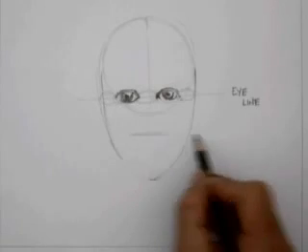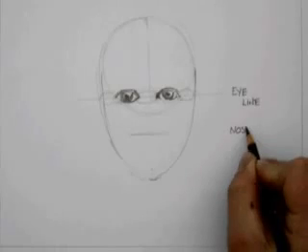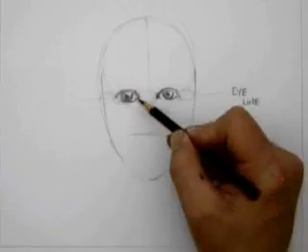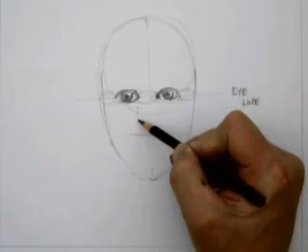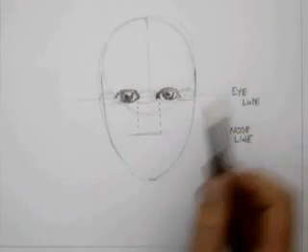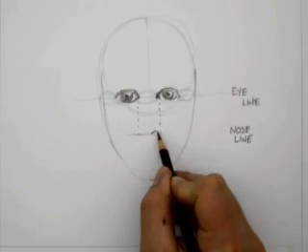Next, I'm going to figure out where the nose line is, and conveniently the nose line is halfway between the eye line and the bottom of the chin. This is going to tell us where the nose ends, where the bottom of the nose is going to be. Also, conveniently, the inside corners of your eyes kind of match up with the edges of your nose. So it'll give you a good idea where that nose is going to fit on the face, and there we are.